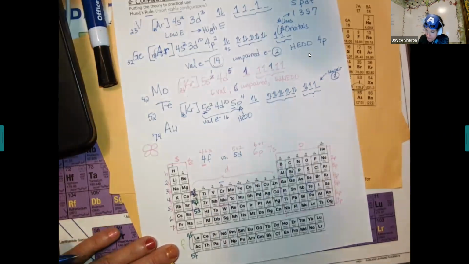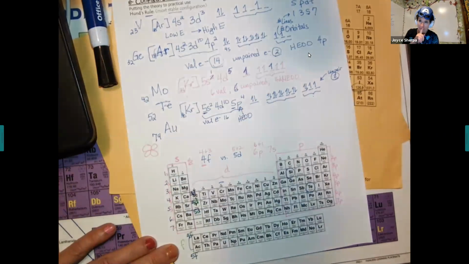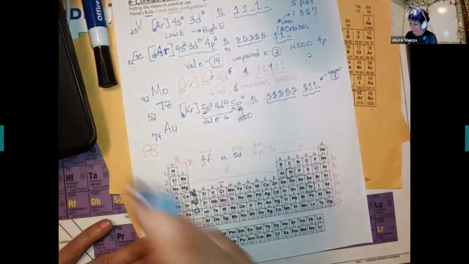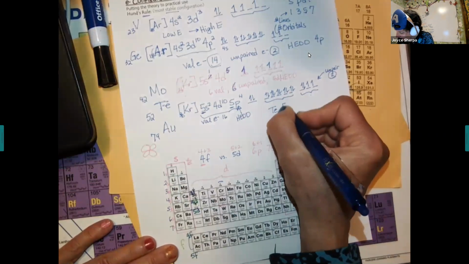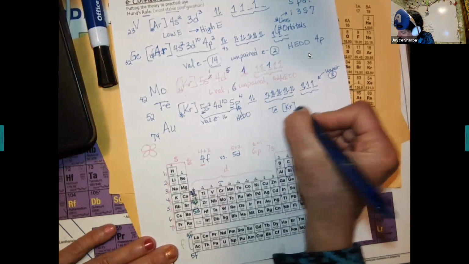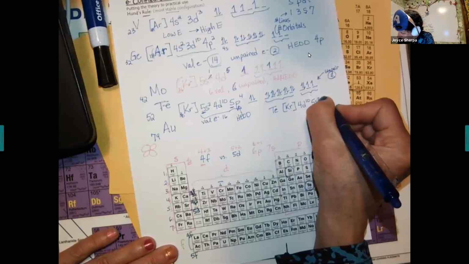Now, I also wanted to show how Google would show this one and all of them. We're going to be showing it from lowest to highest energy. It would show Tellurium as Krypton, and then it would show 4D, 5S, 5P.